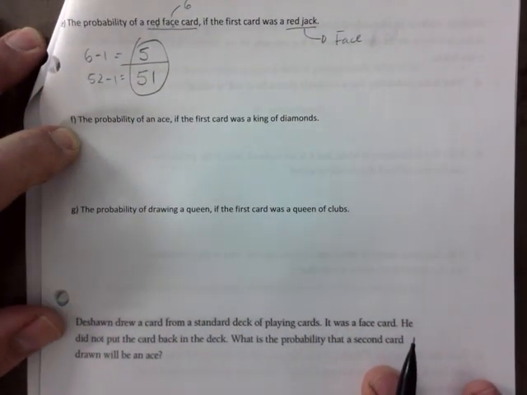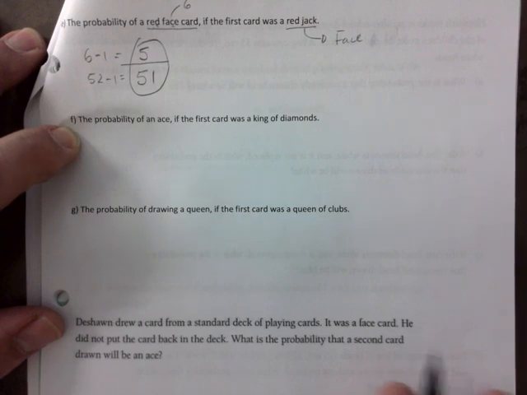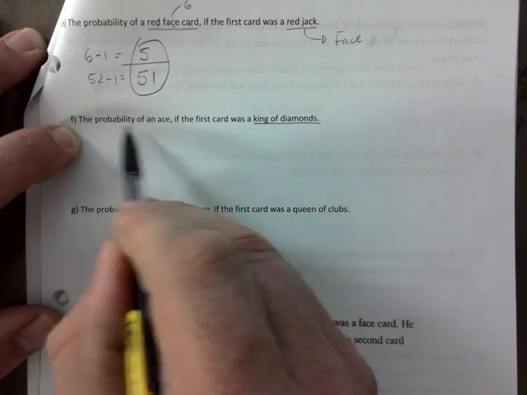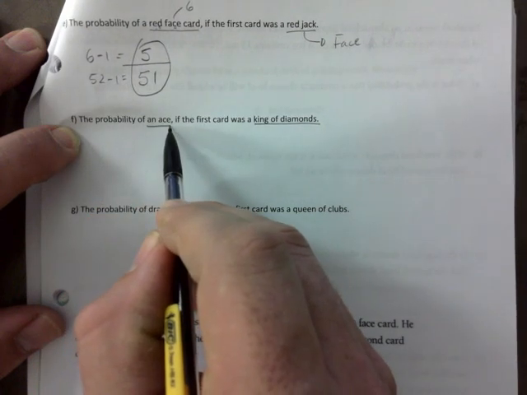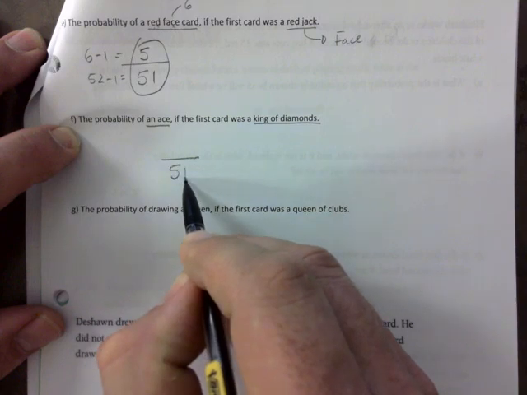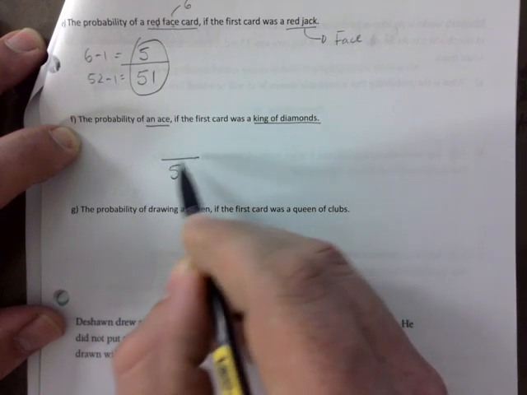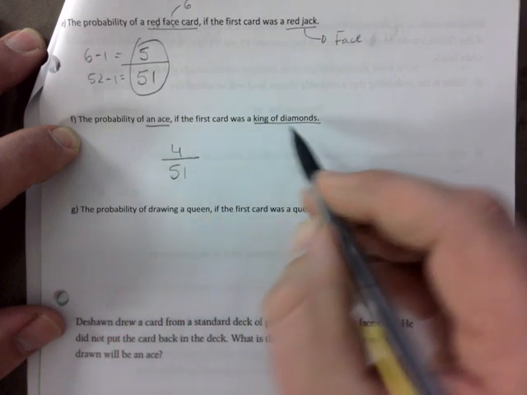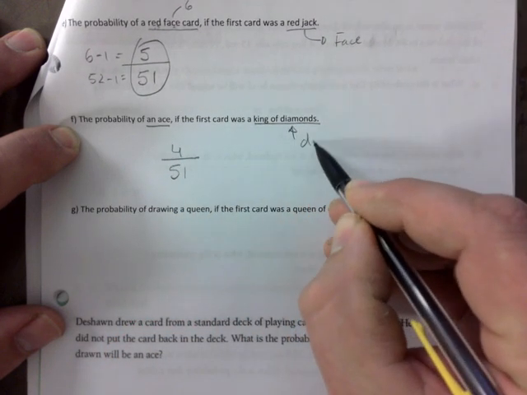That's your answer. The first card was a king of diamonds. What's the probability of an ace? That's right, 4. The 51 is hopefully that part you get, right? And this would be 4 because it does not affect your aces, right?